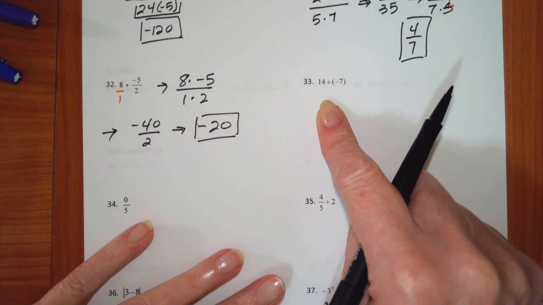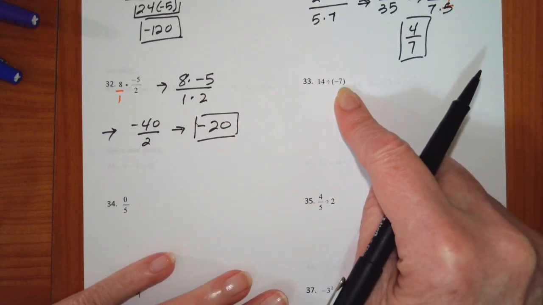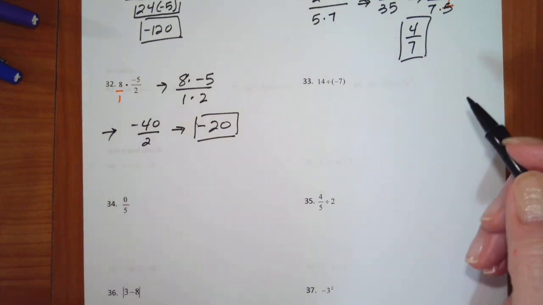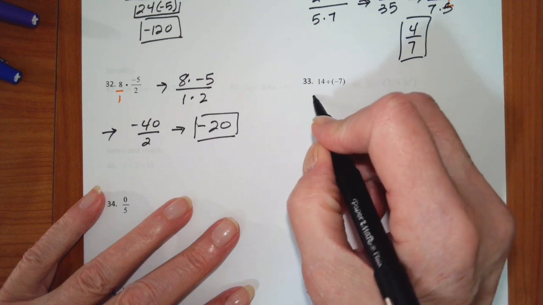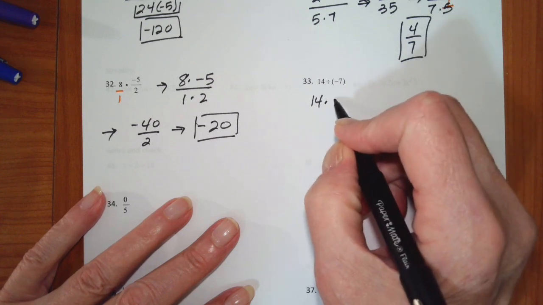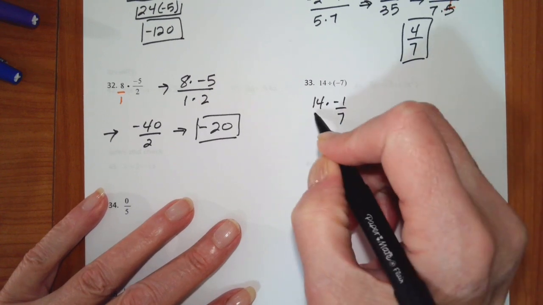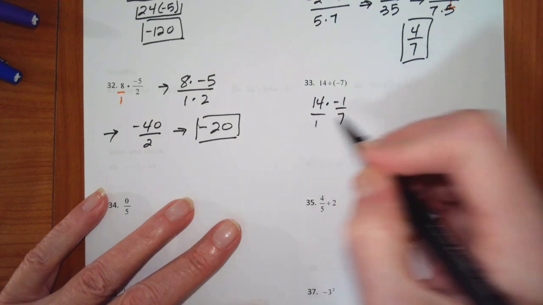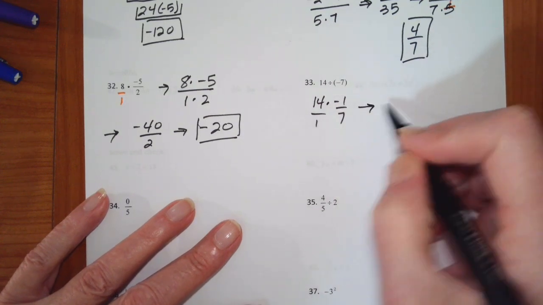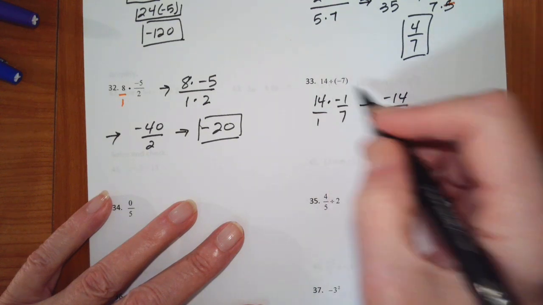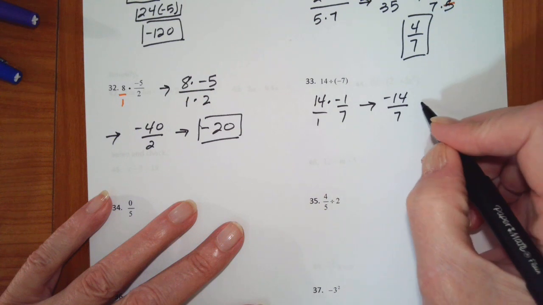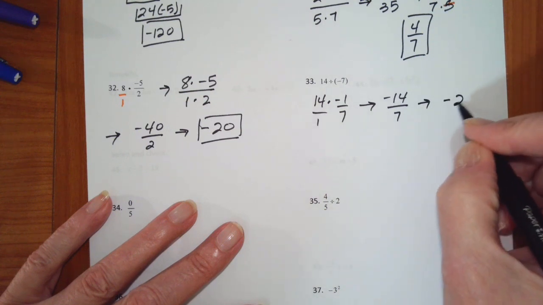If I have 14 divided by negative 7, okay, well, I can tell, that's negative 2, so that's pretty easy. Or I can think about it, this is the same thing as saying 14 times negative 1 over 7, which becomes negative 14 over 7, which these two things mean exactly the same thing, which becomes negative 2.